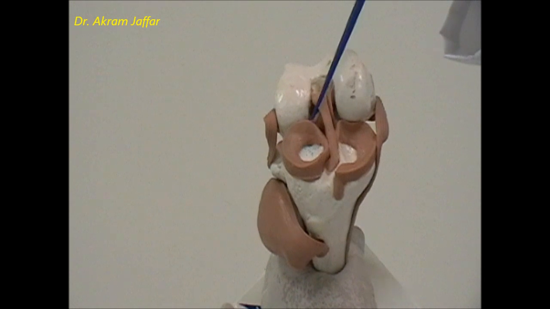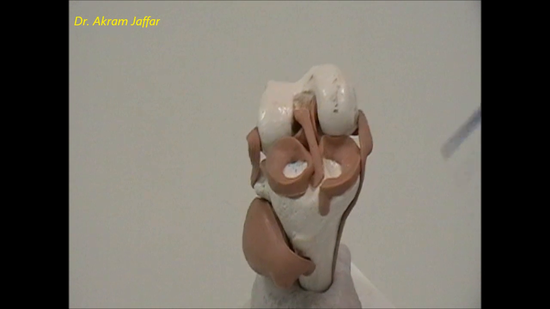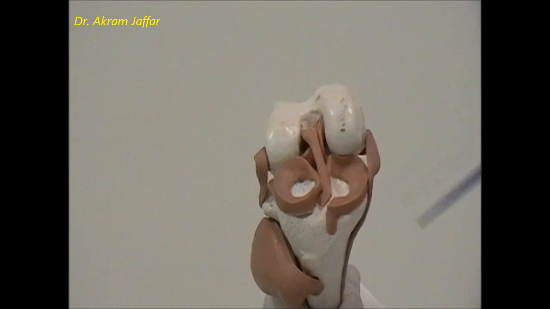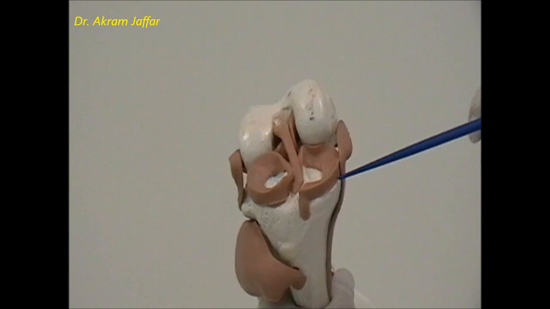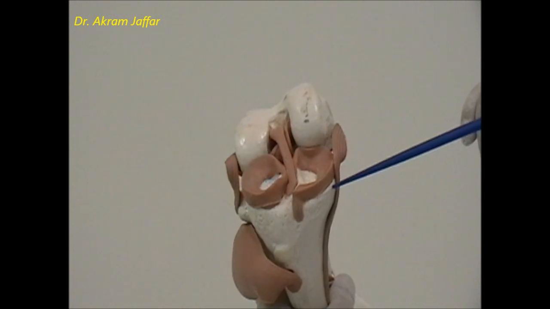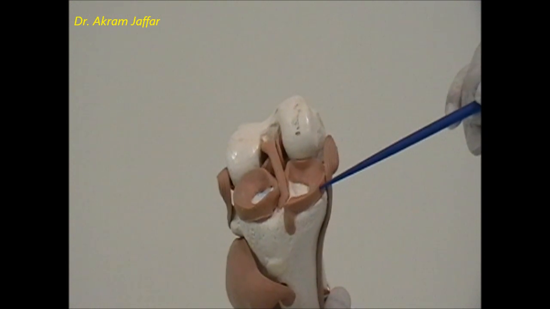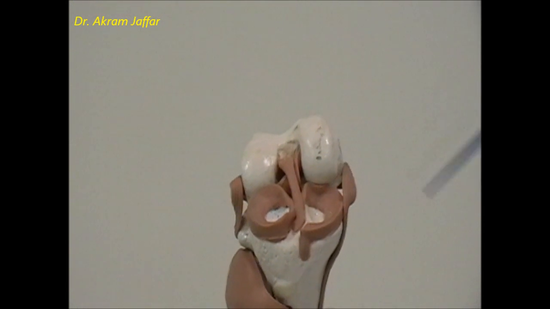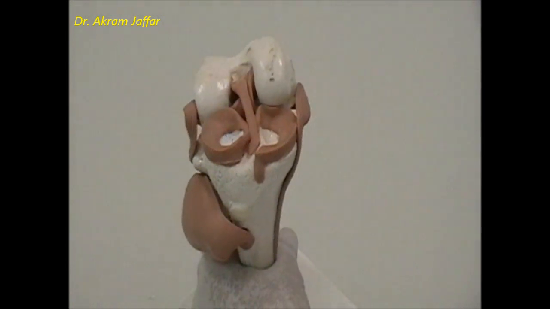These are the menisci, the medial meniscus and the lateral meniscus. They are made of fibrocartilage, and each one has two horns, anterior and posterior horns, that are attached to the intercondylar area of the tibia. Note that the menisci, from one side, are flat, and they are attached to the tibial plateaus, and that the rim of the meniscus is thick, it's wedge-shaped. And so the meniscus looks concave superiorly, and this is to make the articular surface of the tibia more adaptable to the articular surface of the femur.